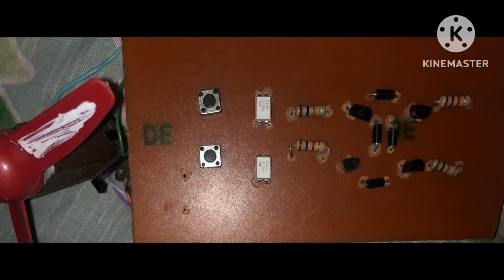Etching is done. Etching is a process in which we press or print a circuit, mirror them. This is the etching process. Next, washing, and then next is drilling.